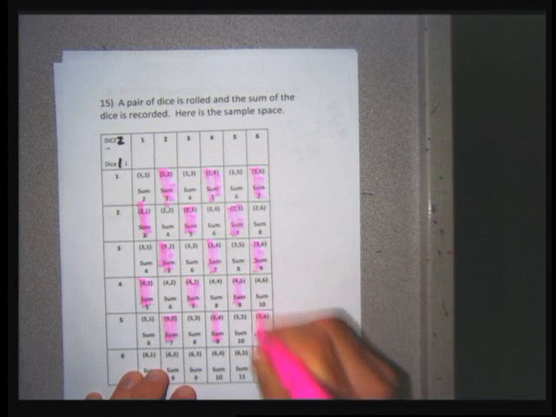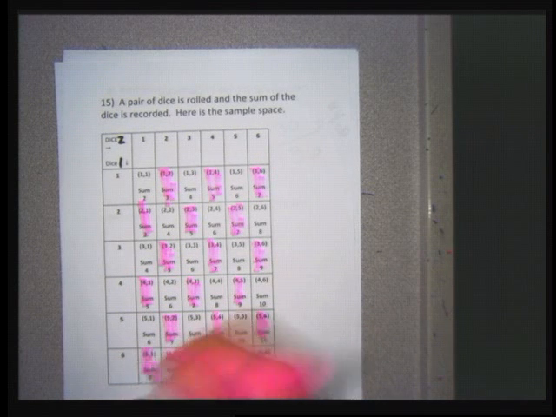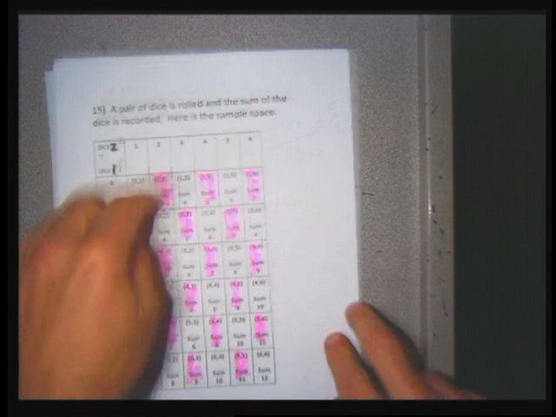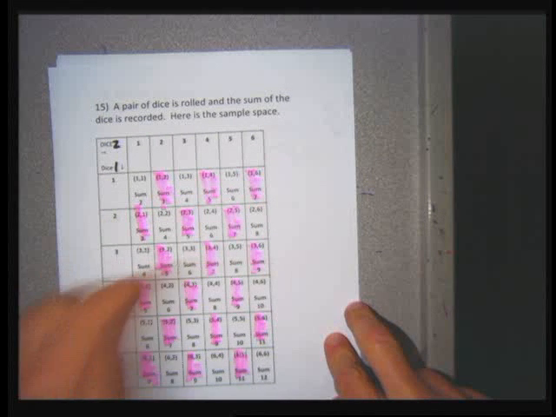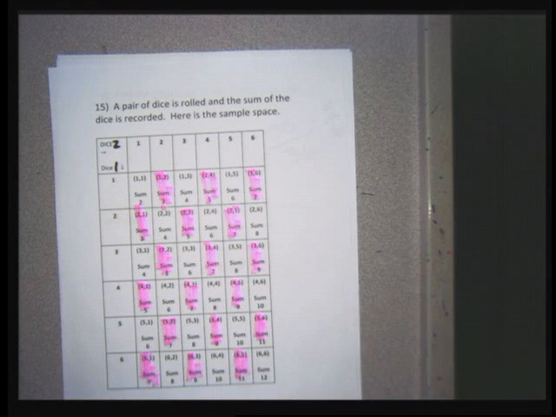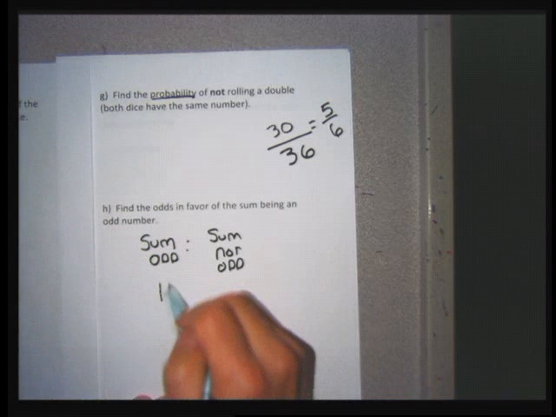So every one that I'm highlighting, what it has in common is that the sum of the 2 dice is odd. The ones that aren't highlighted, the sum of the 2 dice are even. If you count those up, there's 18 of them. 1, 2, 3, 4, 5, 6, 7, 8, 9, 10, 11, 12, 13, 14, 15, 16, 17, 18. So for the number of sums being odd, it's going to be 18.